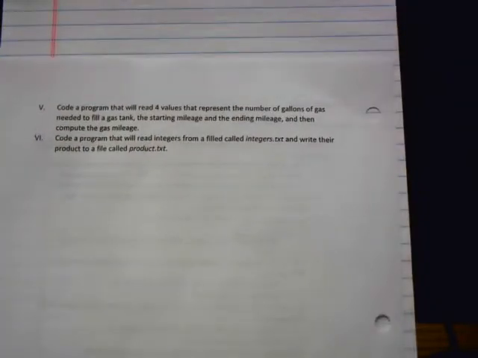First one says, code a program that will read 4 values that represent the number of gallons of gas needed to fill a gas tank. Then it's going to read the starting mileage, the ending mileage, and finally it's going to compute the gas mileage. All right, so bring the computer back to life here.